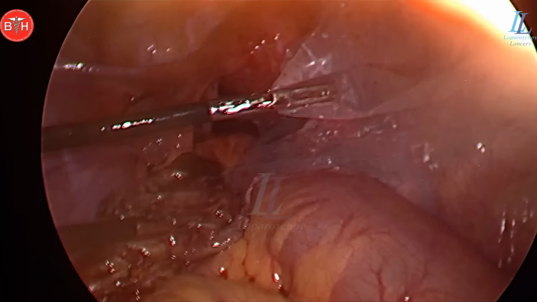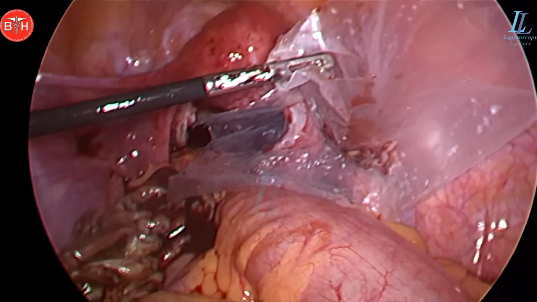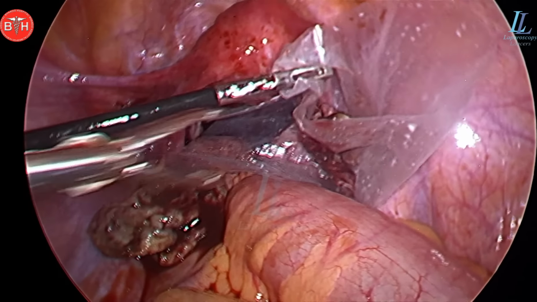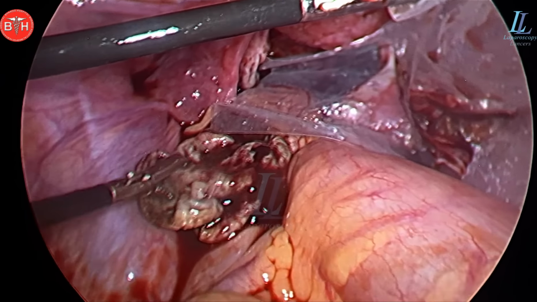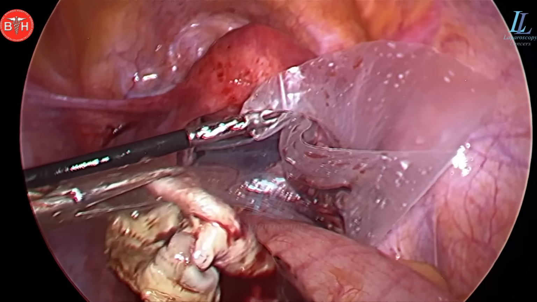And there I have put in an improvised endo bag. Please tell in the comments what that endo bag is made of. I repeat, what is that endo bag of? Obviously it must have been a container for something else.